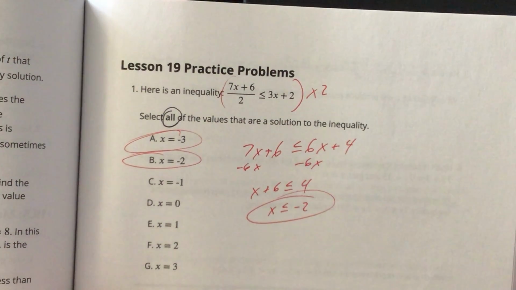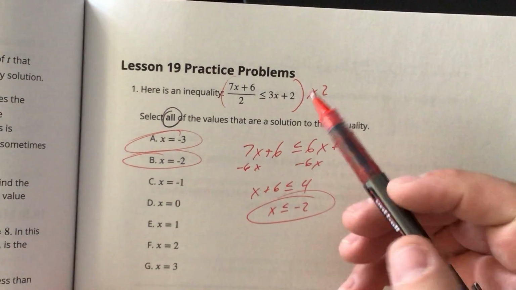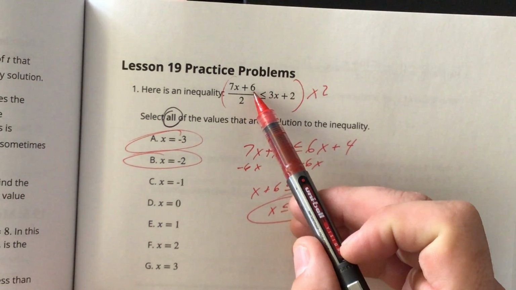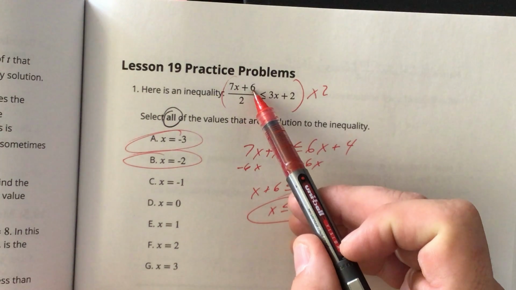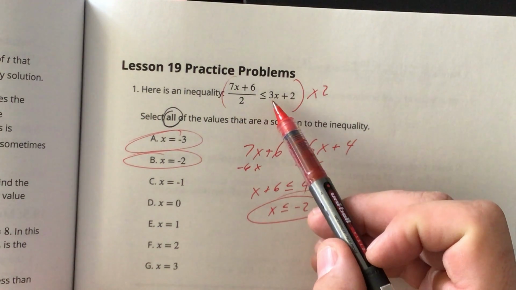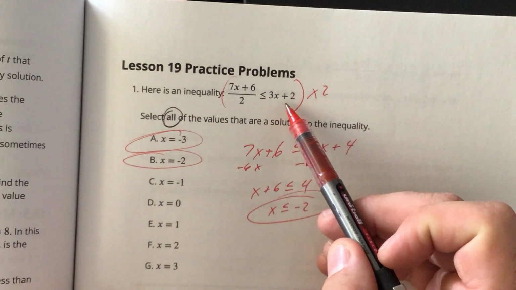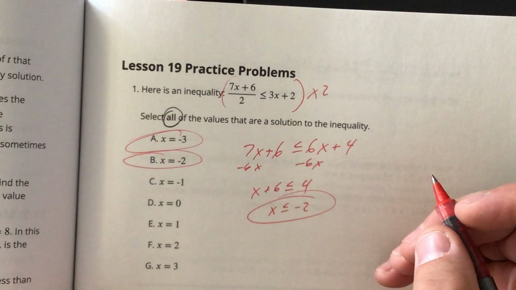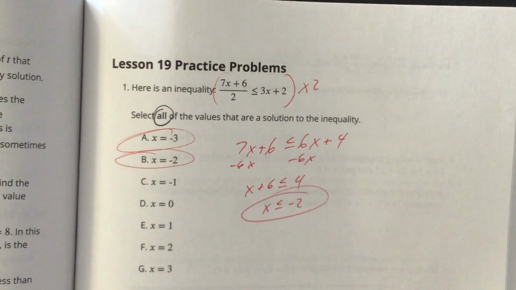You could try it. Let's check it. -1 plus 6, or -7 plus 6, -1, that's -1/2. Is -1/2 less than -1? No, it is not. No, -1 does not work. Question number 2.